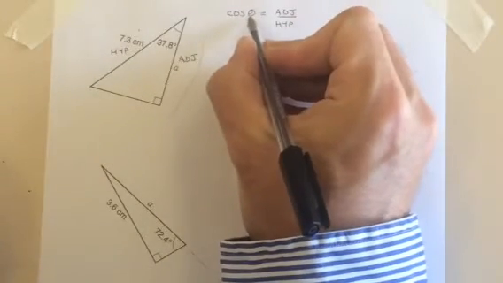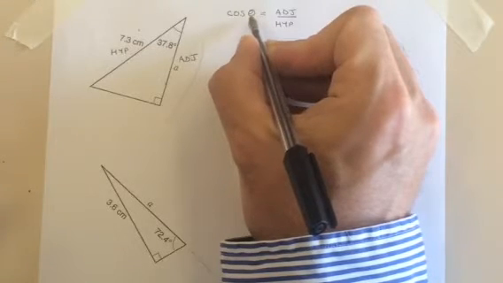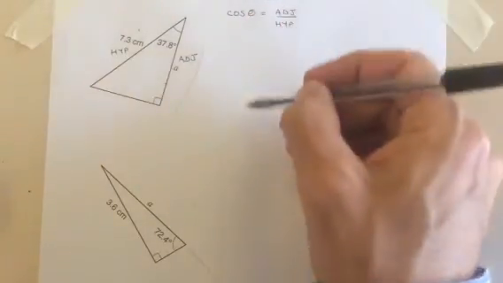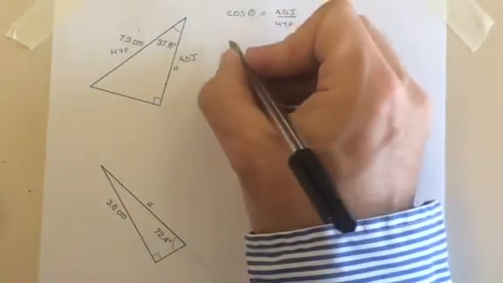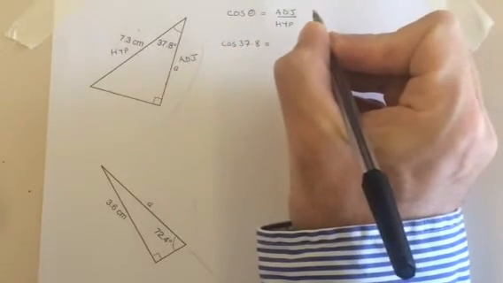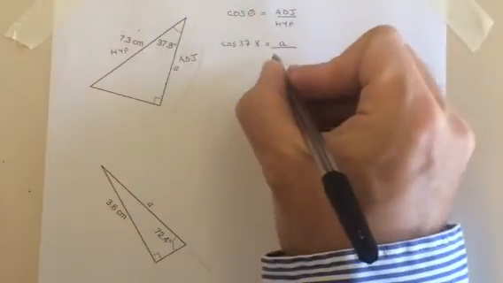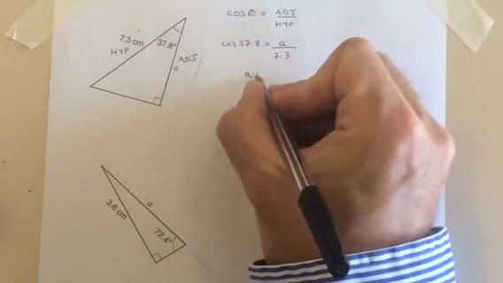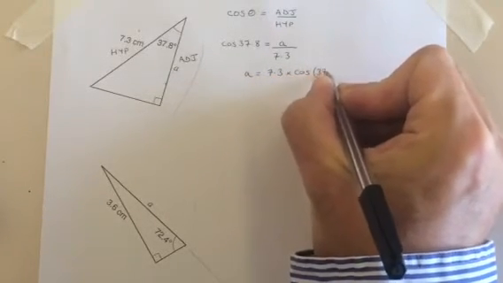Now do remember to write the theta in here, because that tells you that that's where we write the angle. Okay, some of you were missing that out, and I think that was helping to confuse you again. So, writing out working nice and neatly like this. So, cos of my angle, 37.8 degrees, so cos of 37.8 equals my adjacent, which is A, divided by my hypotenuse, which is 7.3. If I multiply both sides by 7.3, I get A equals 7.3 times cos of 37.8.